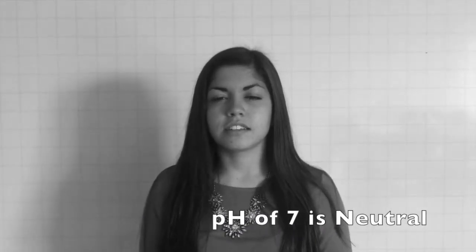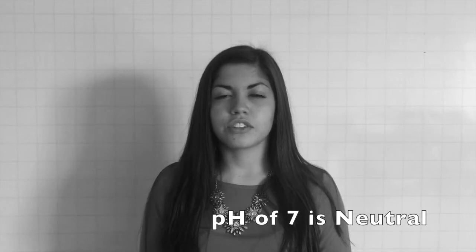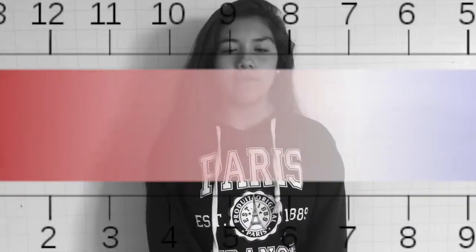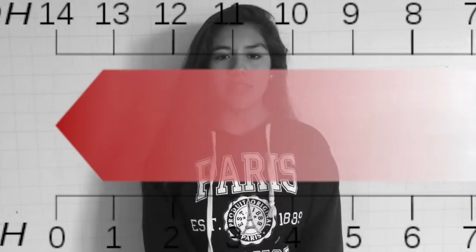A pH level of 7 is defined as neutral because the concentration of H3O+ equals the concentration of OH- in pure water. The pH scale is a measure of acidity. The scale runs from 0 to 14, with acids having a pH less than 7, 7 being neutral, and bases having a pH higher than 7.